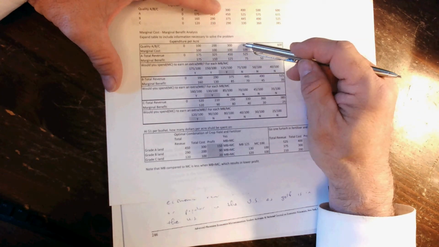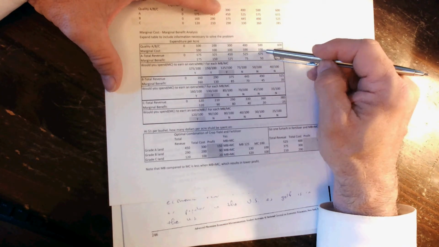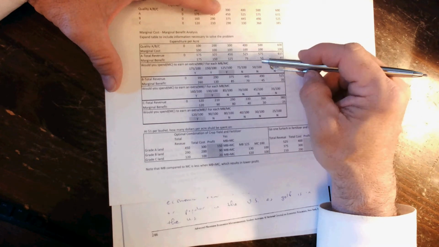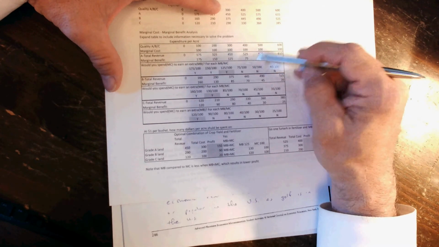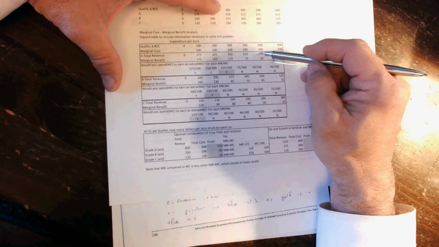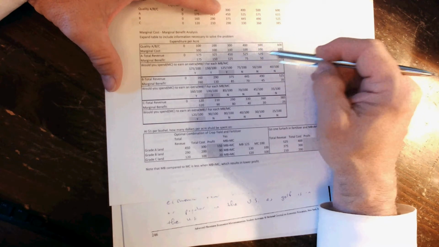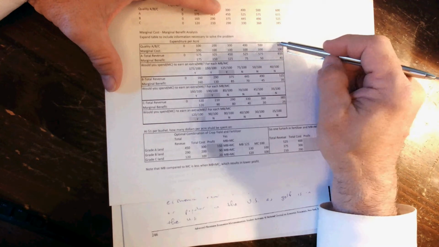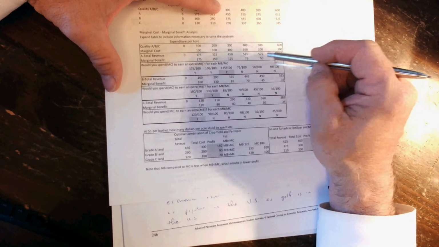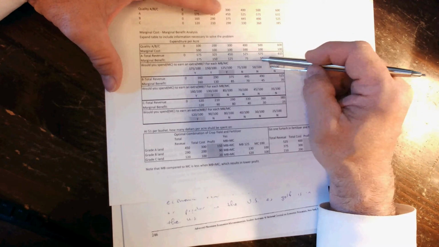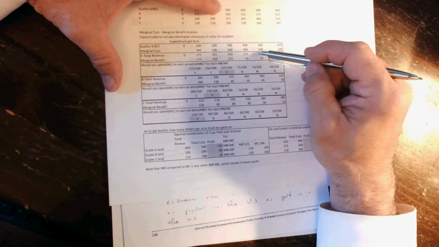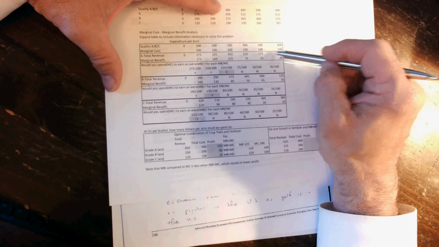Increasing expense another $100 from 400 to 500 will cause our total sales to go from 525 to 575, a marginal benefit of 50. Finally, 500 to 600, a marginal cost of 100, will yield an additional benefit of $40. Our total revenue rises to 615 versus 575.